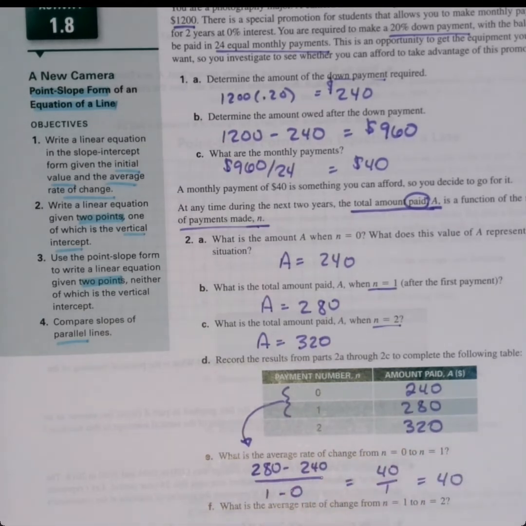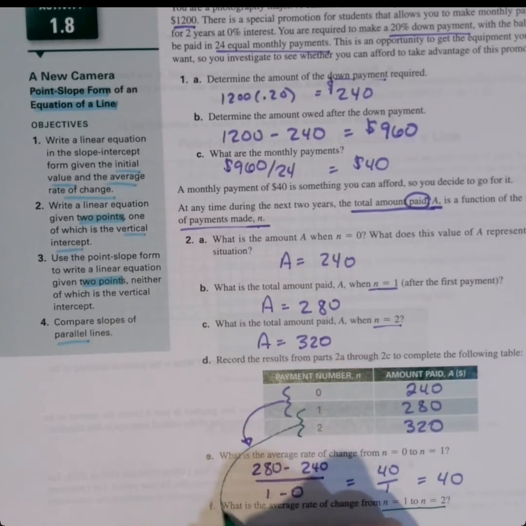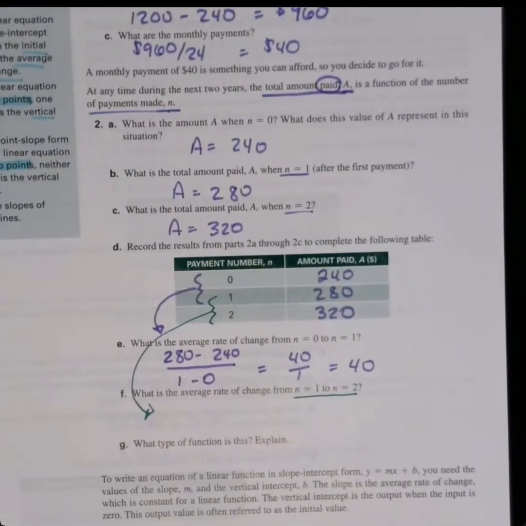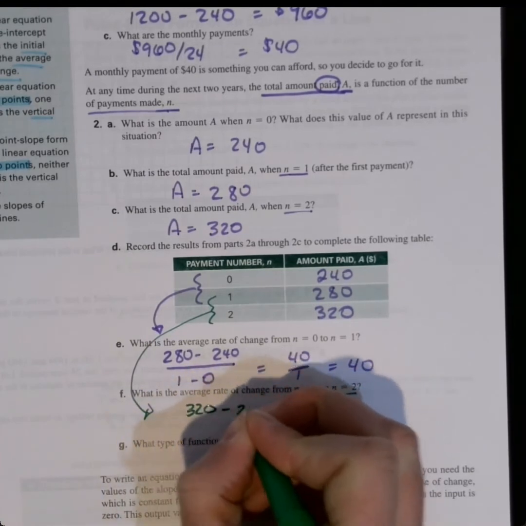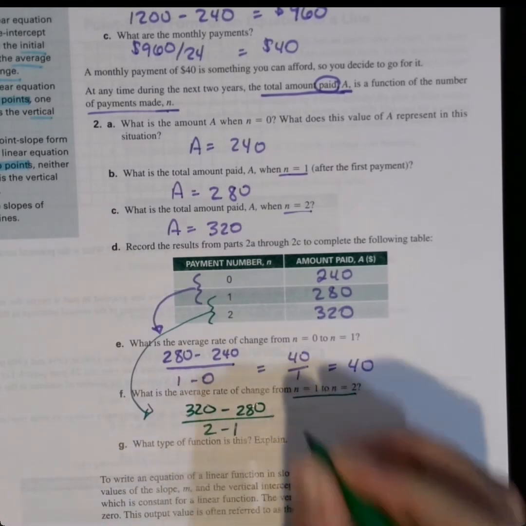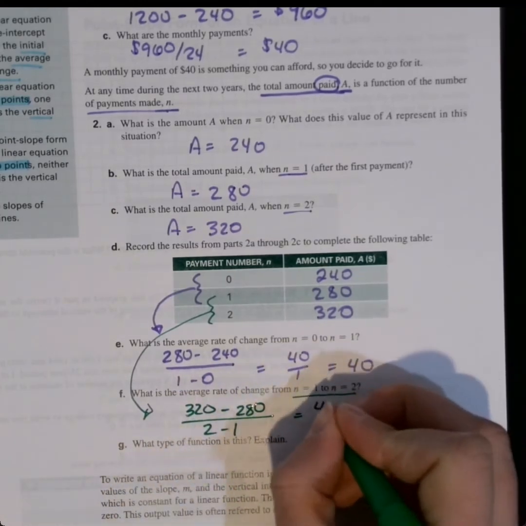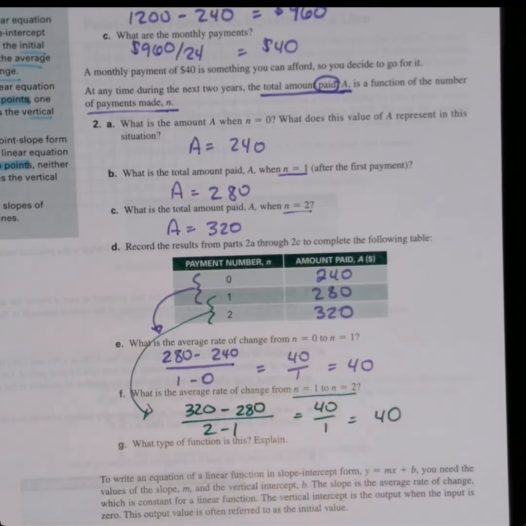All right, now we're going to compute that again, this time looking at the average rate of change from n equals 1 to n equals 2. So these two. And again, we are going to compute this with final output 320 minus initial output 280, final input 2 minus initial input 1. If we compute that difference, 320 minus 280 is 40, over 2 minus 1 is 1, is 40.